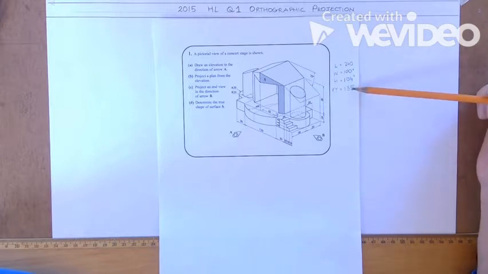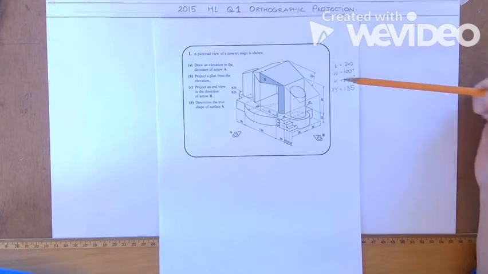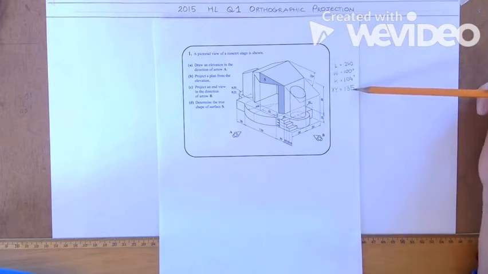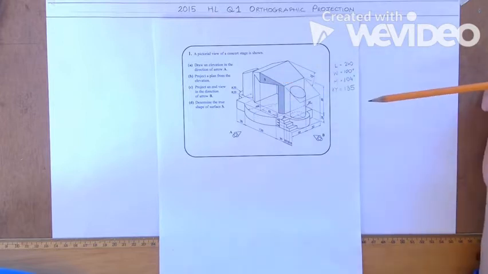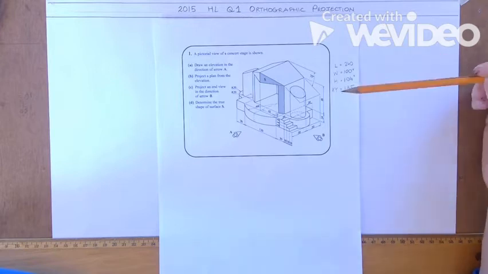Okay, so because of that, I usually add on 20 millimeters down from my height for my XY line, but I've added on an extra bit here to take into accommodation the 25 degree angle of the height. So for my XY line, I'm going to come down 135 millimeters from the border on my page. And then I also have to consider drawing the true shape of surface S. So I'm going to leave room on the right hand side of my sheet to accommodate that as well.